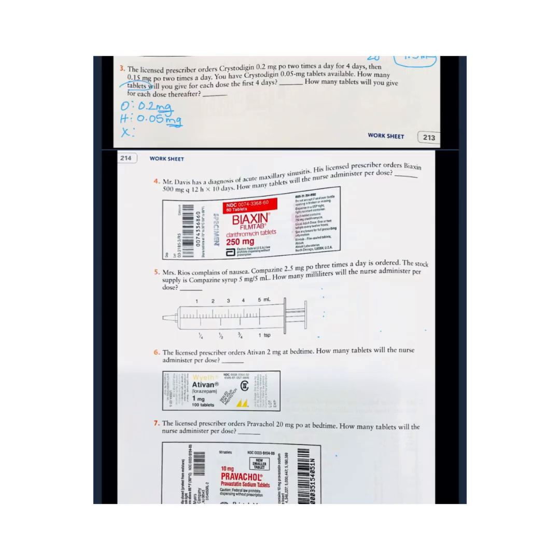How many tablets? So I know that I need to end up with tablets. What I have available is per tab. I need to figure out X for tablets. So I'm going to set my numerator up with tab, so those two match. And I'm given that one tab equals 0.05 milligrams. I can cross that out because I inserted it. I need my denominator and my numerator to match. I don't need a conversion because they match easily.